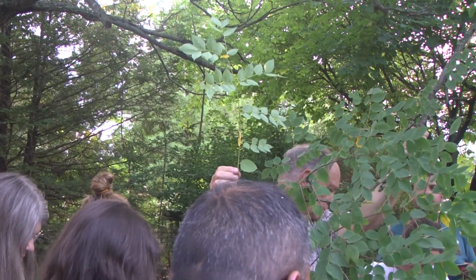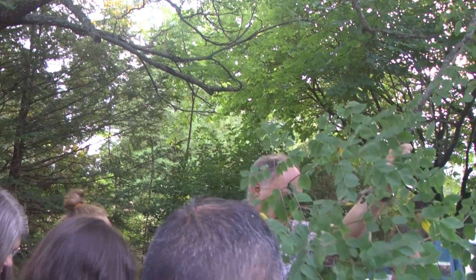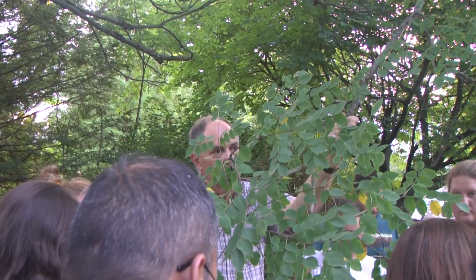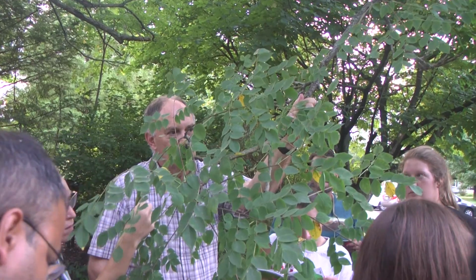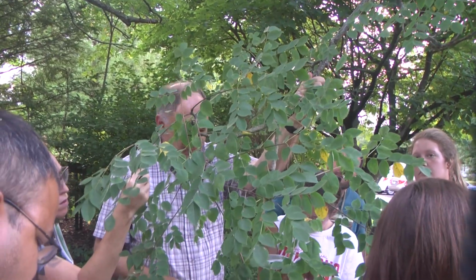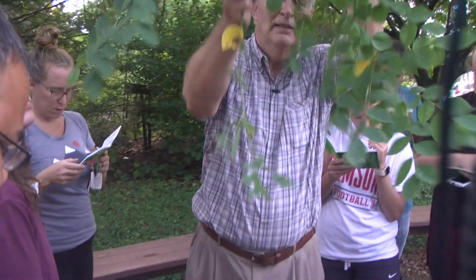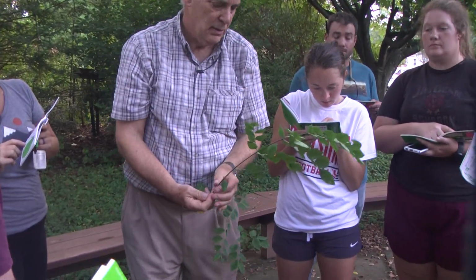Smooth and unlobed. Smooth or toothed? So when it's pinnately compound, is it considered smooth, unlobed or lobed? You're looking at each tiny leaflet, not the branch? I believe that's the way it is, you look at each one. It doesn't ask if it's pinnately compound or not.